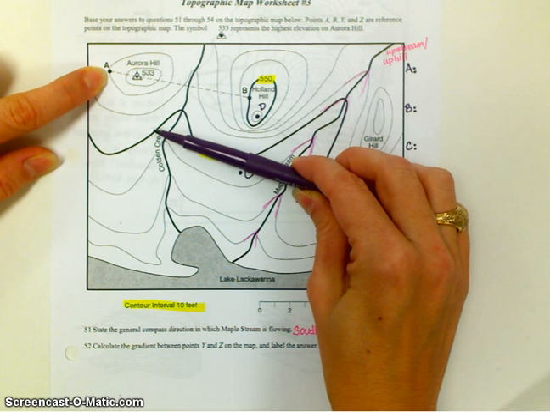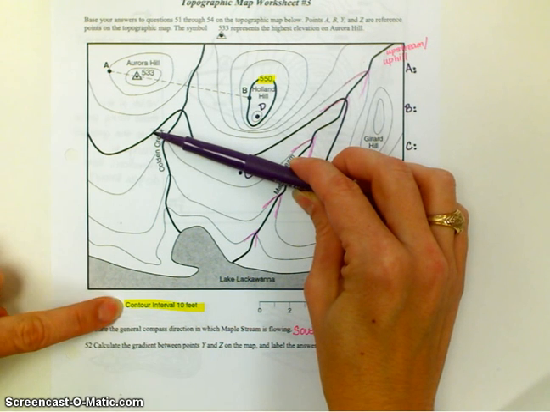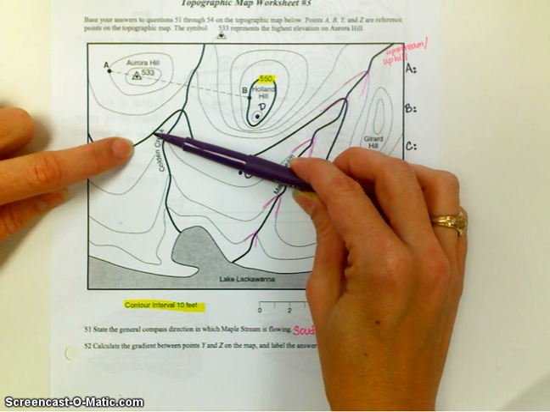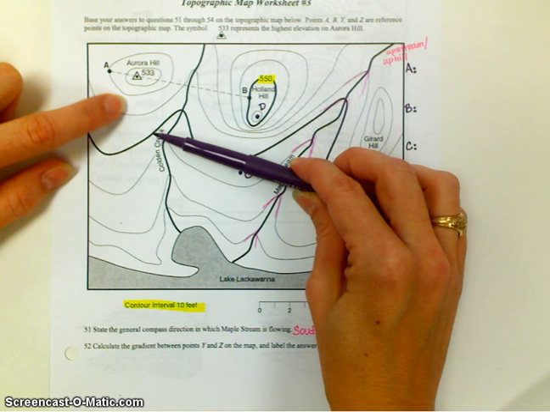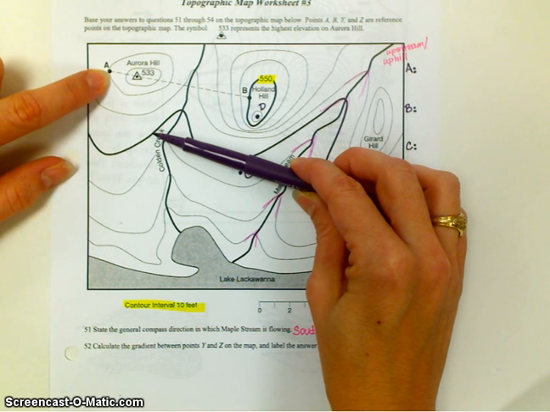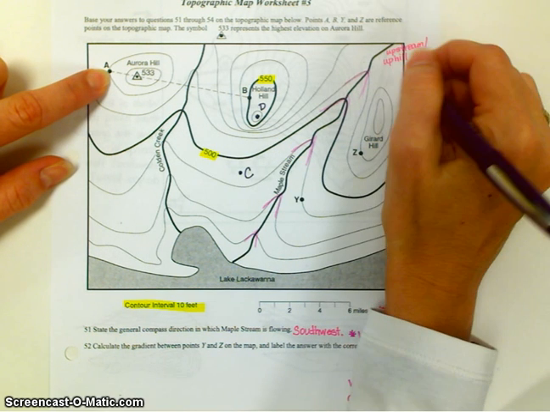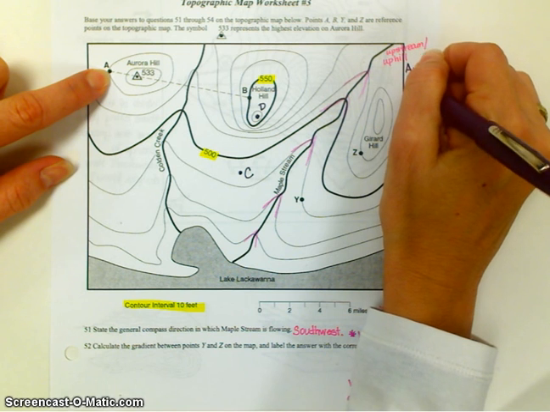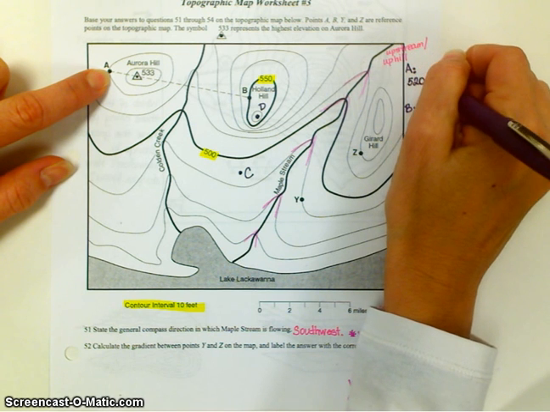So this is 500. Remember, my contour interval is 10 feet, so every time I get to a new contour line, I've added 10 feet. This one's 500, this one would be 510, and this one is 520. And that is the contour line that A is on. So I'm going to write 520 feet.